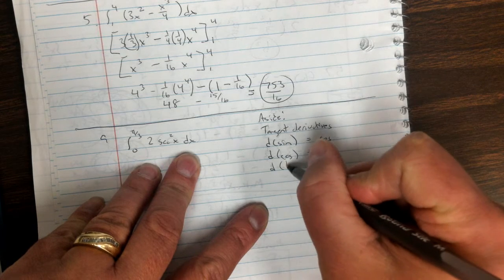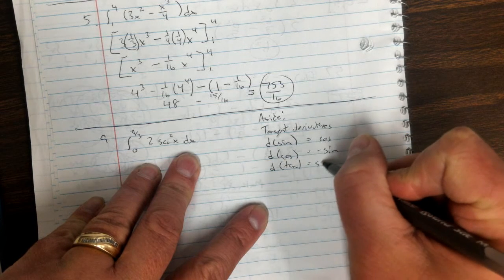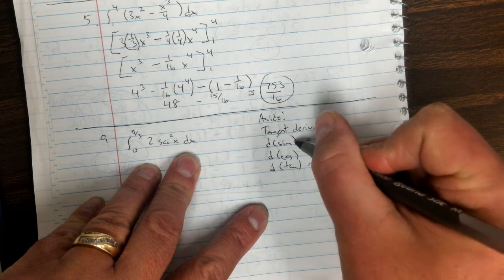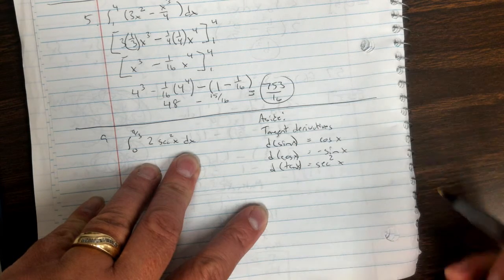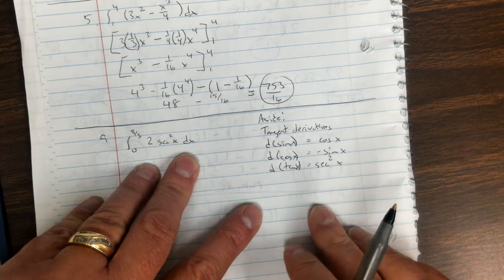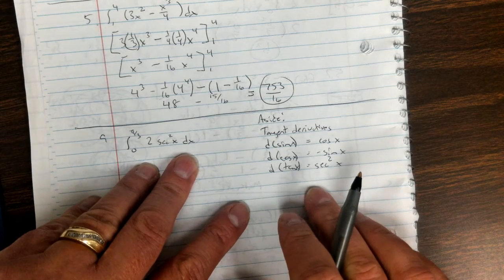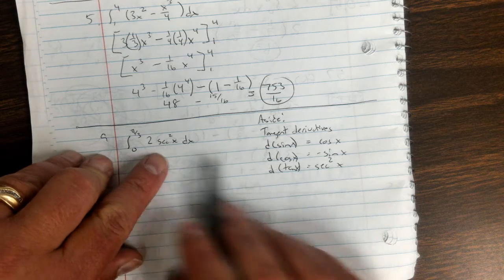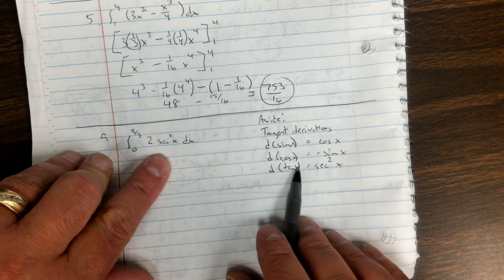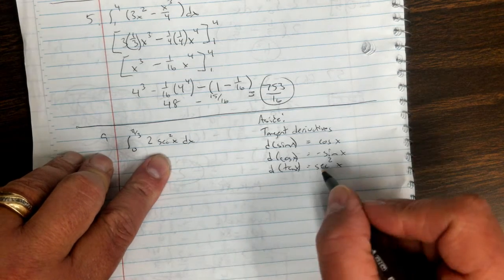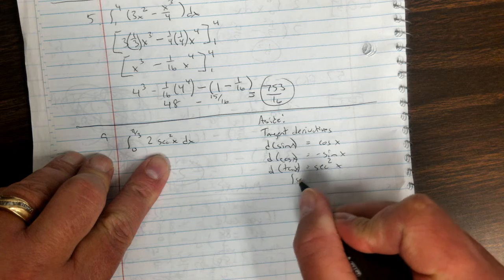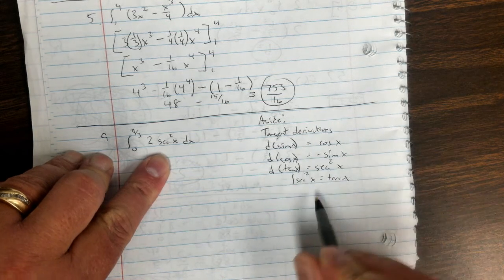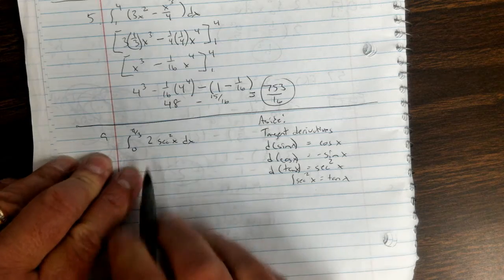The derivative of tangent is secant squared. All these are of x. And so on. So those are the basic ones. But you notice right there, the derivative of tangent was secant squared, which means the integral of secant squared is tangent. So that's how it goes back and forth.